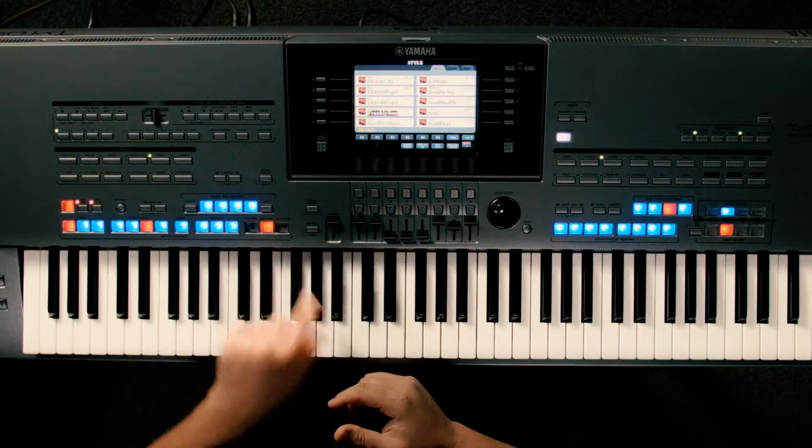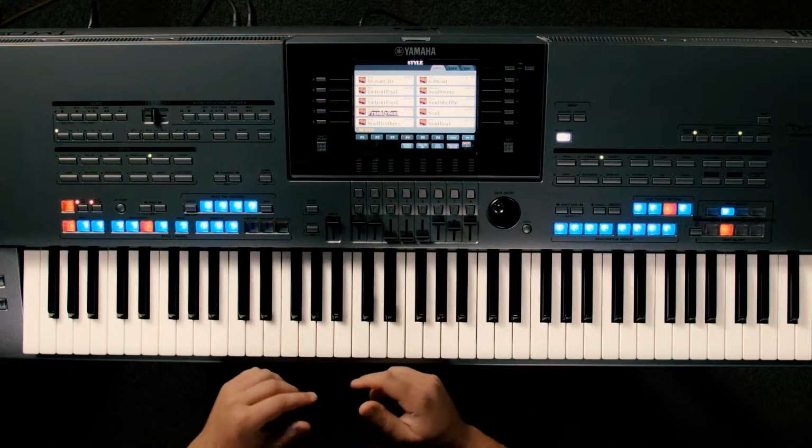Here's intro number 1. It was a simple count-in. So you heard the side stick and then roll comes in and the style starts.